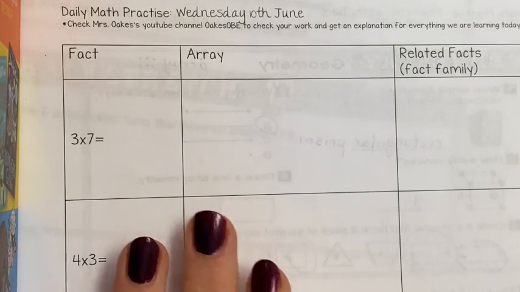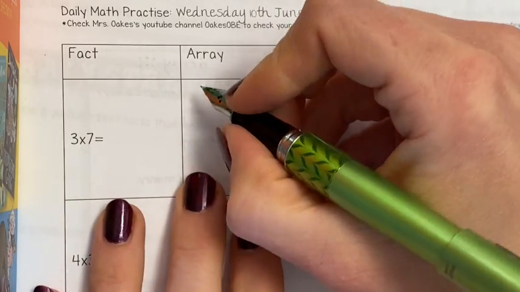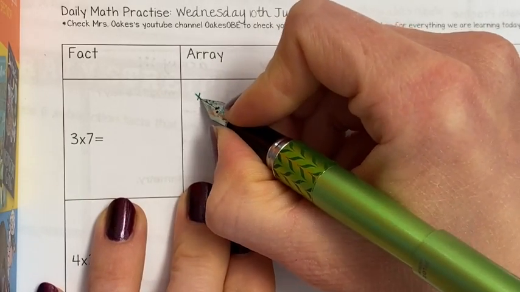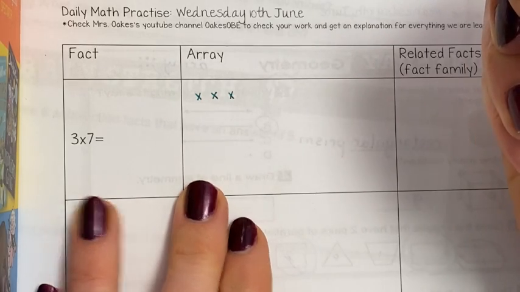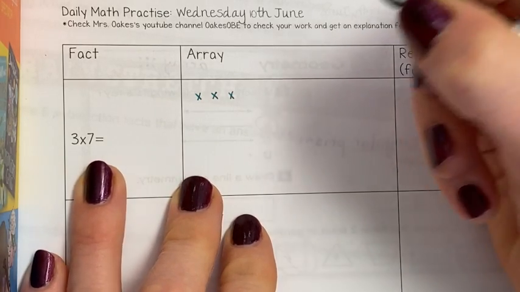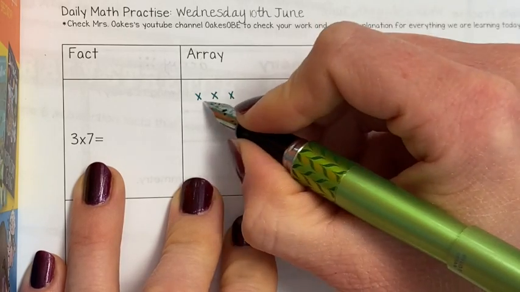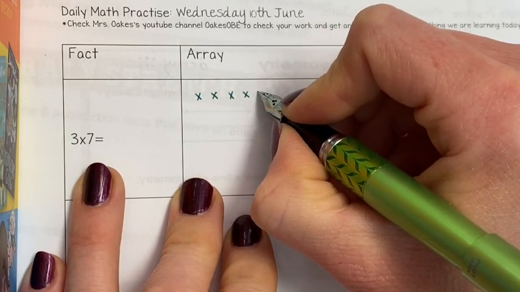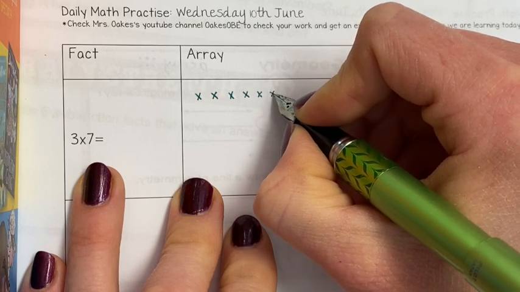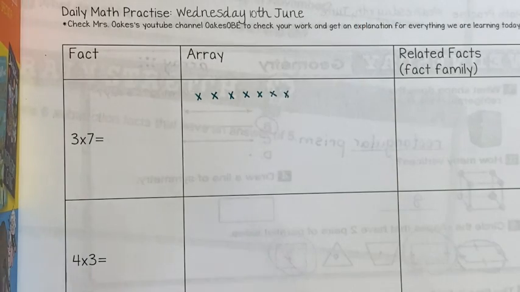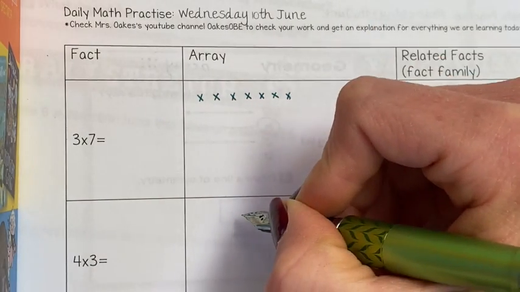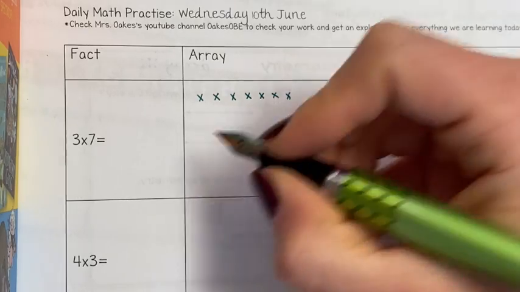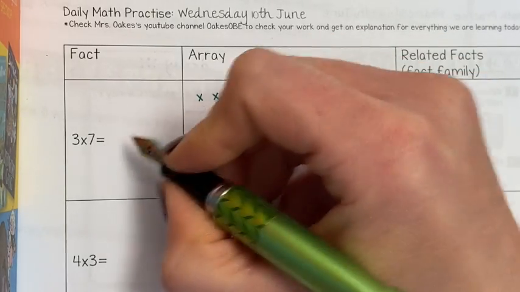So I'm going to start with 3 times 7. So I have 1, 2, 3, and then I could actually do 3 groups of 7. So let's make our first group of 7: 1, 2, 3, 4, 5, 6, 7. Remember, it does not matter which way you do your array. I could have done 3 and then done 7 this way, or I could just do 7 this way and do 3 of those groups. 3 times 7.